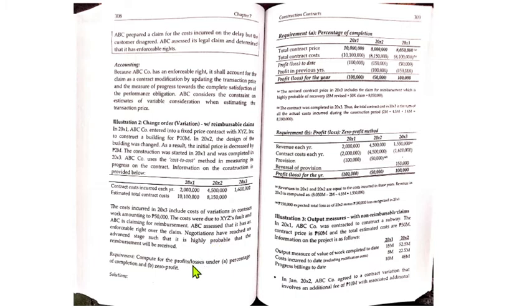Compute for the profit and loss using the percentage of completion and the zero profit method. So, tingnan mo yung computation part na ito. The contract cost is 10.1 million for 20x1. Ito yon, estimated total contract cost. Naka-lump sum na yan dyan. Yung cost incurred at saka yung estimated cost to complete kapag ganyan yung description niya. For 20x2, 8.15 million. So, ito po yun.